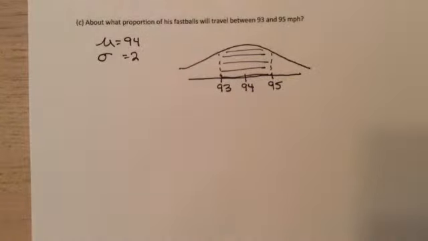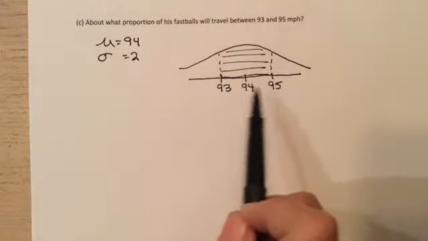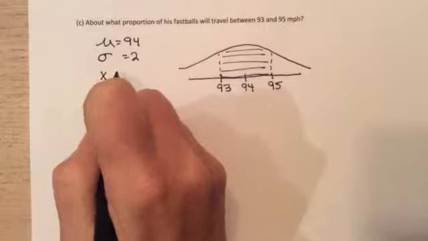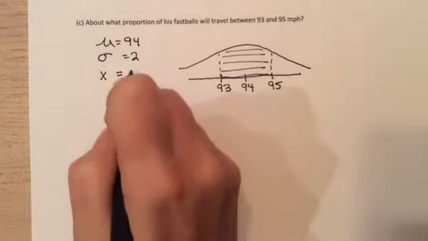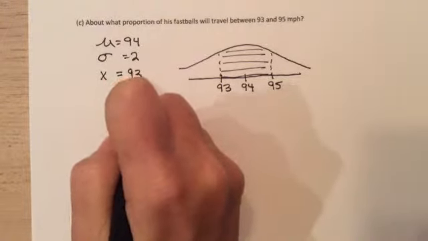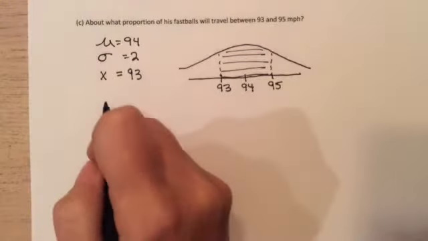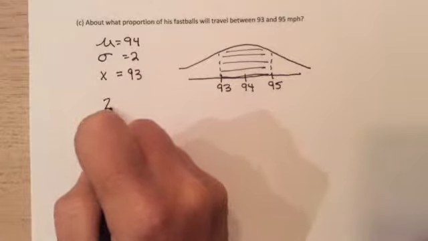So for this type of problem, we actually have two x values, which means that we're going to be using our standardized formula for z. We're actually going to be using it 2 times.